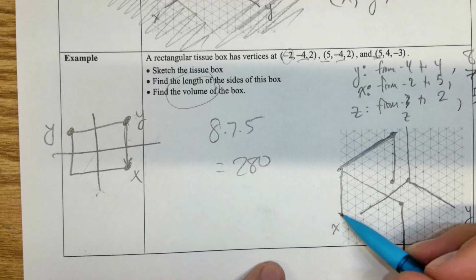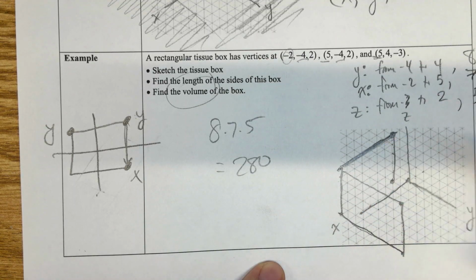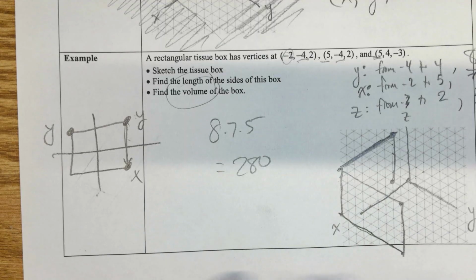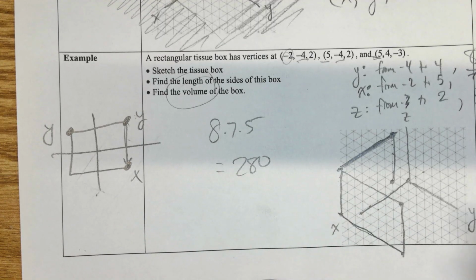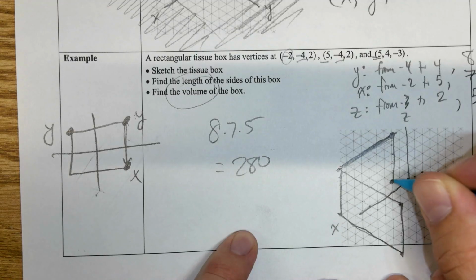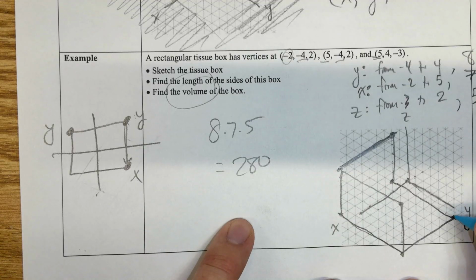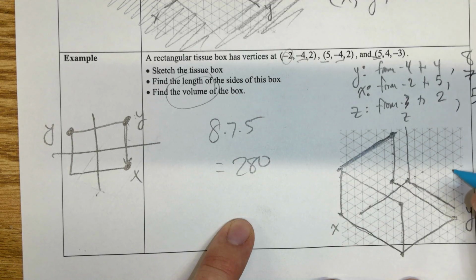How about the side? Well, how long is the side? Well, that is going to be along my x. And I know my x is 7 long. So I would travel 1, 2, 3, 4, 5, 6, 7. And you can see that it stays in line. And again, I can add that height. 1, 2, 3, 4, 5.